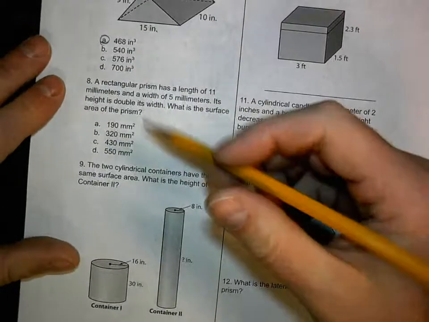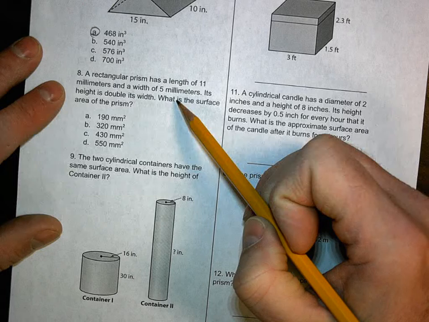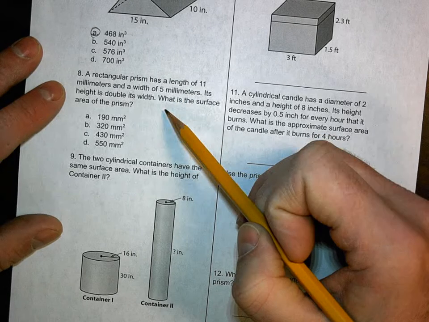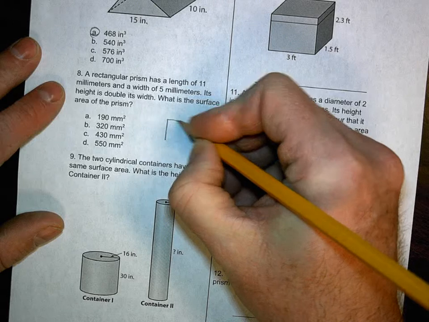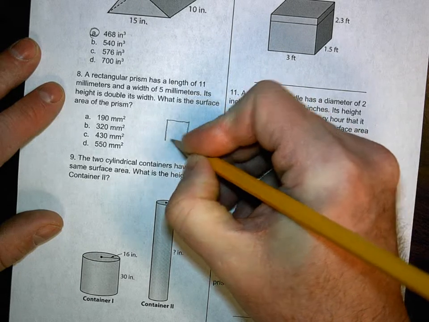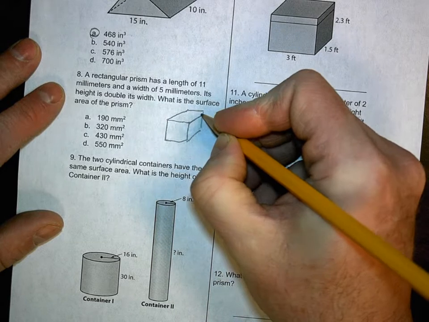All right, question number 8. A rectangular prism has a length of 11 millimeters and a width of 5 millimeters. Its height is double its width. What's the surface area of the prism? All right, so first thing I'm going to do is draw me a prism. Remember, it's a model. It need not be pretty. It just needs to be functional. There's my prism. Isn't it pretty?